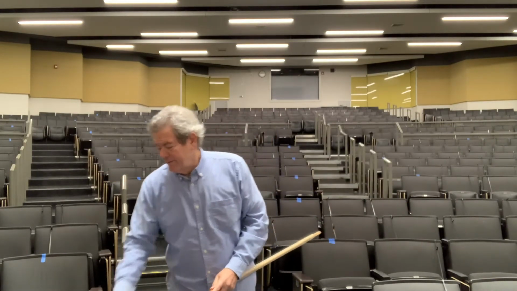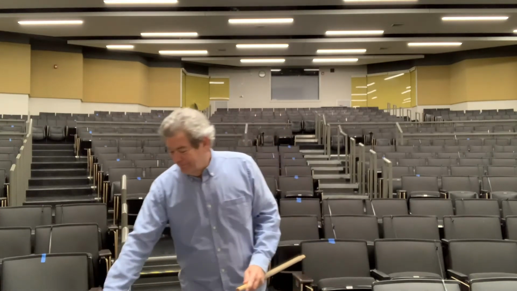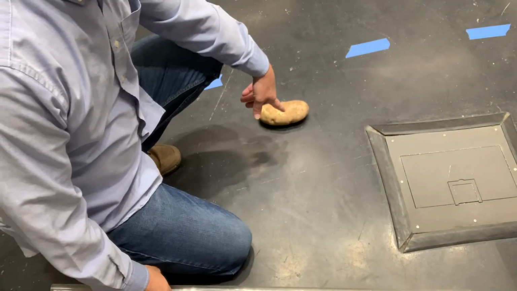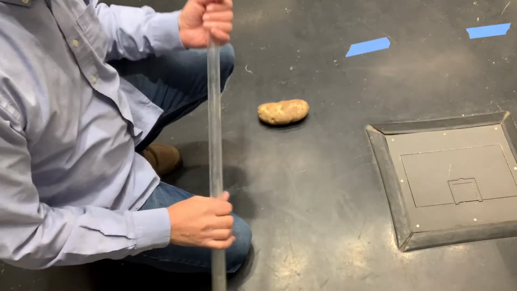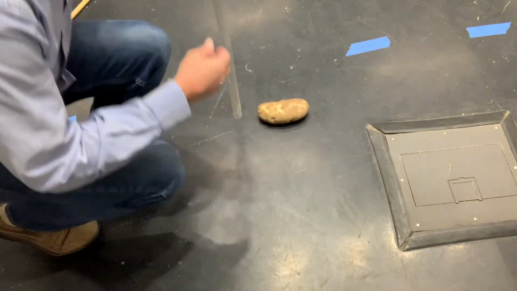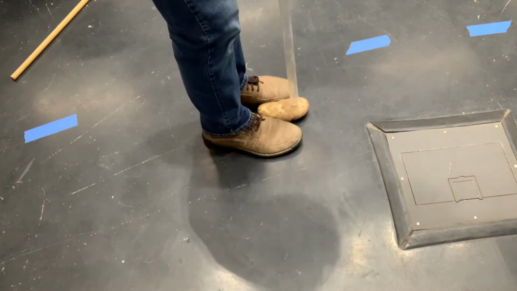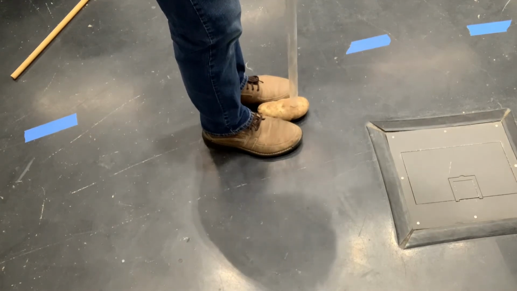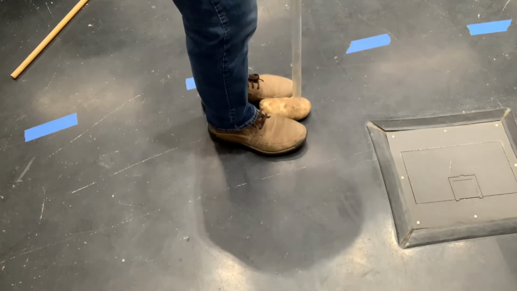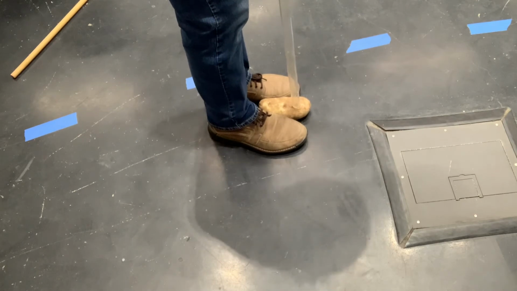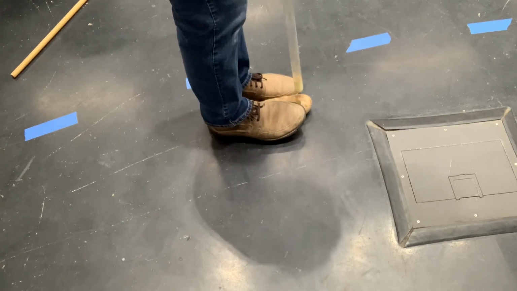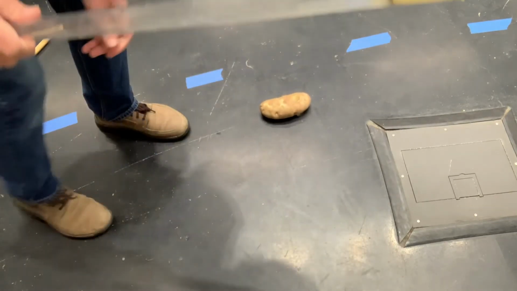and a potato. Here, I've placed the potato on the ground. I'm going to take my clear plastic tube, hold it between my feet, and make a plug in one end of the potato.